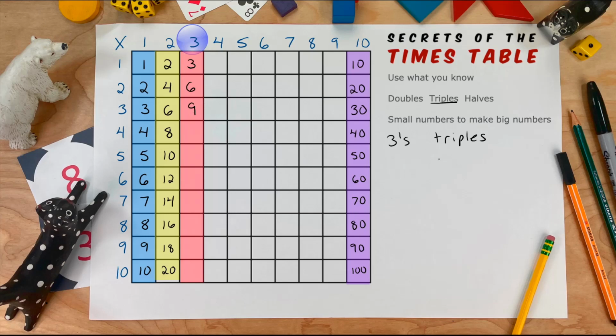Here's another way to look at this. We know that 3 is the same as 1 plus 2. Let's think about our 4 right now. If we were thinking about 3 times 4, we could think about this as 1 times 4 plus 2 times 4, because 1 and 2 make 3.